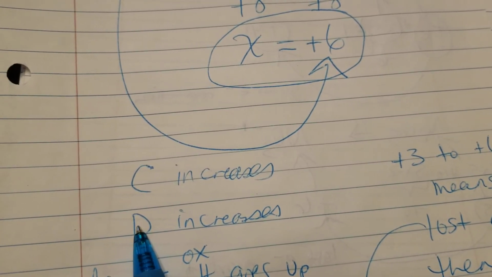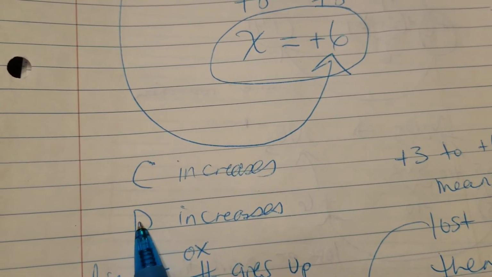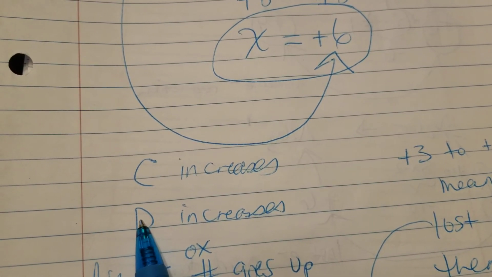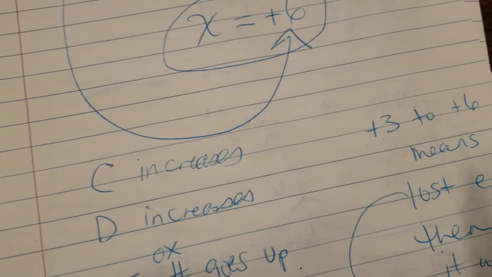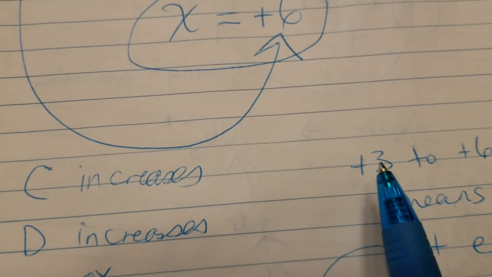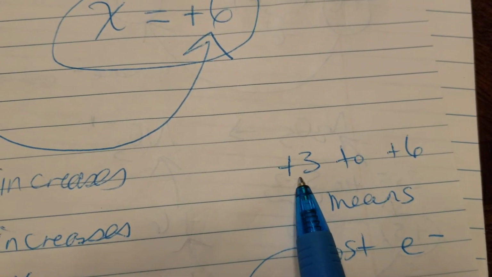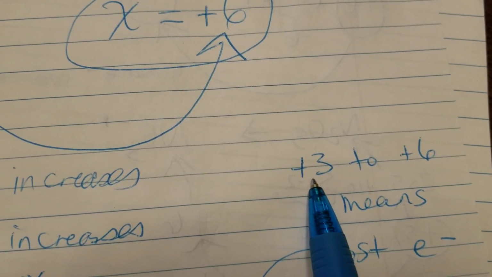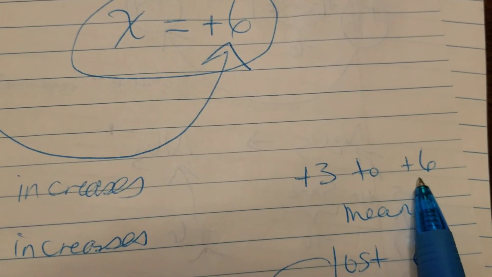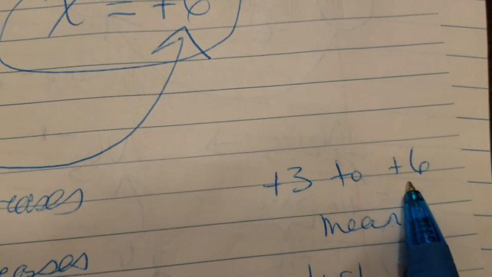But now we need to also decide, so does that mean it underwent reduction or does that mean it underwent oxidation? Okay, so we know that if something has a +3 charge, that means it has lost 3 electrons. If something has a +6 charge, that means it's lost 6 electrons.